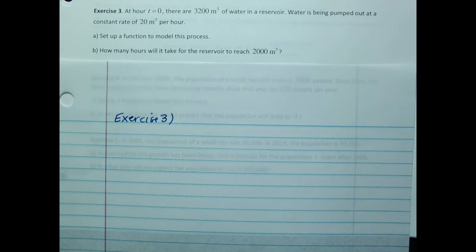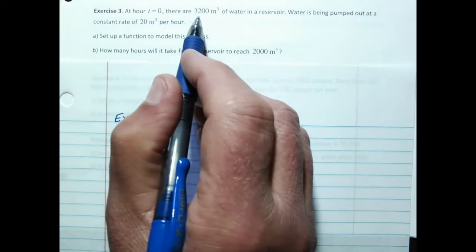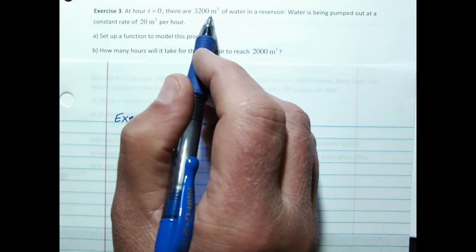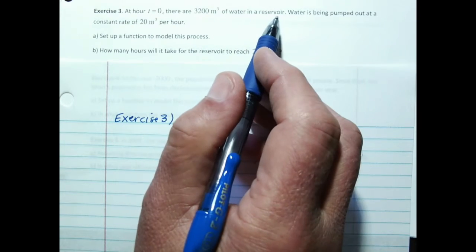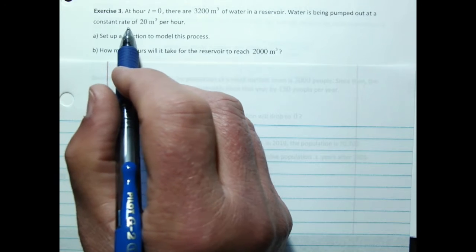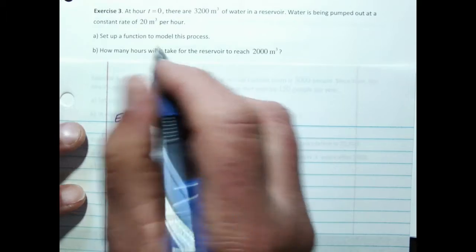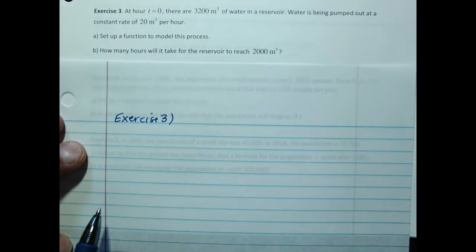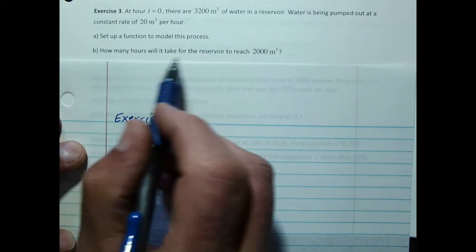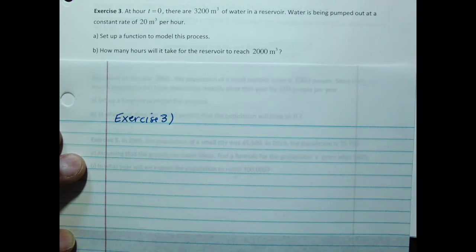So now let's work exercise 3 on our linear functions handout. At hour t equals 0, there are 3,200 cubic meters of water in a reservoir. Water is being pumped out at a constant rate of 20 cubic meters per hour. We need to set up a function to model this process, and we need to figure out how many hours it will take for the reservoir to reach 2,000 cubic meters.